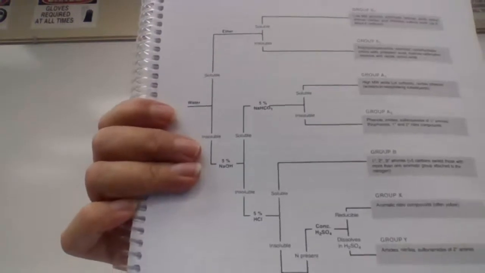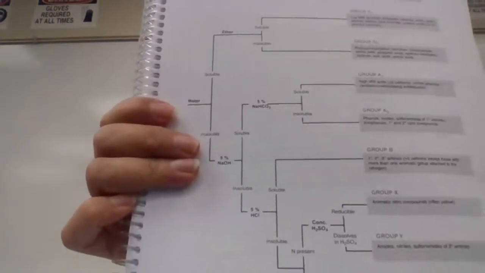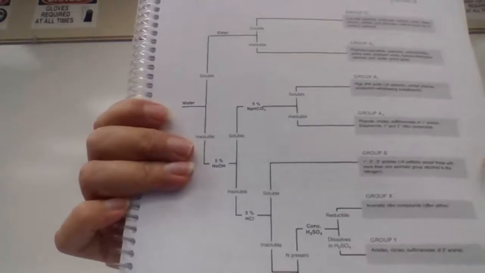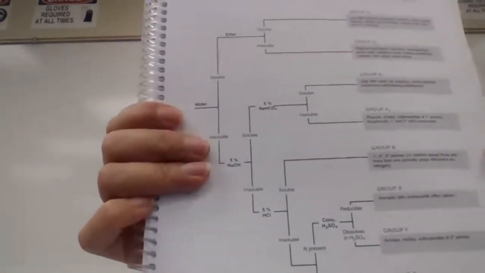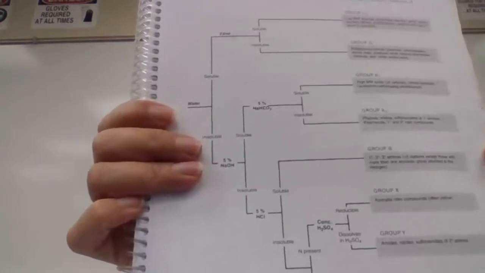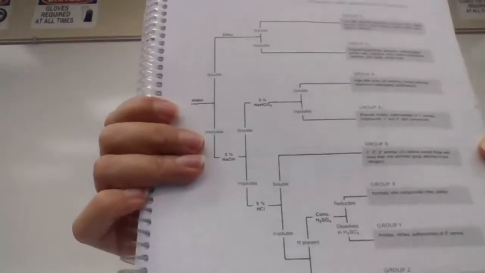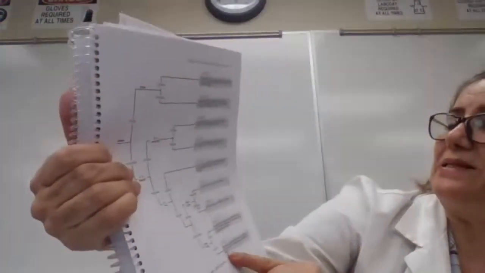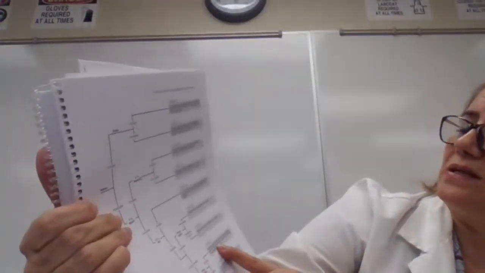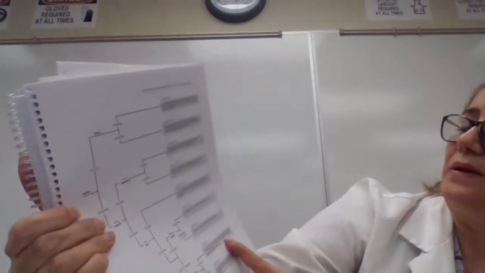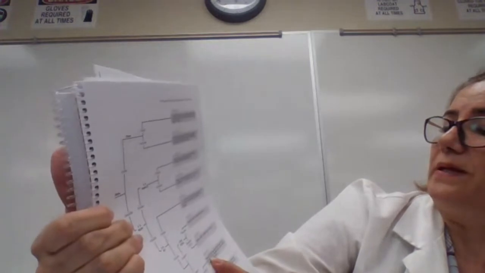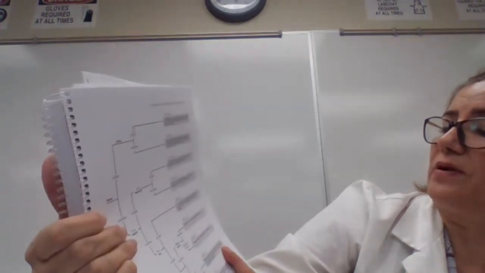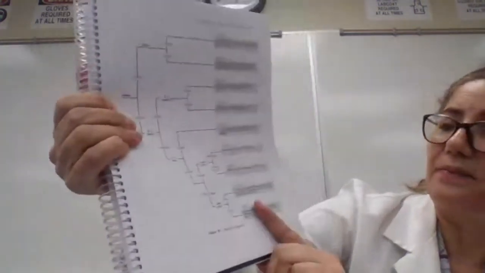So when it dissolves in sulfuric acid, that could be an alkene, an alkyne, a high molecular weight alcohol, a high molecular weight aldehyde, a high molecular weight ketone, and everything else in this box that says soluble. So it could be an ester, an ether, or any polar compound containing oxygen.